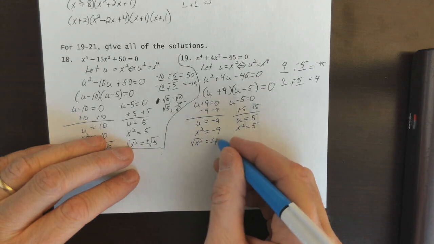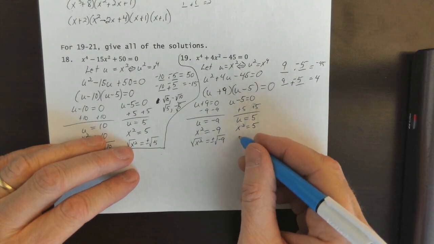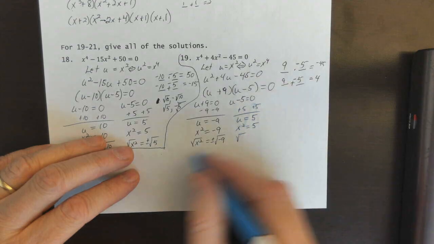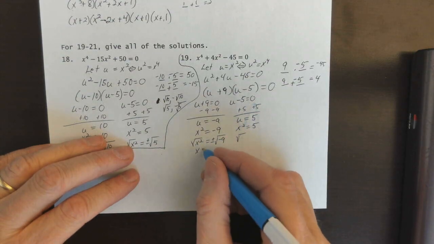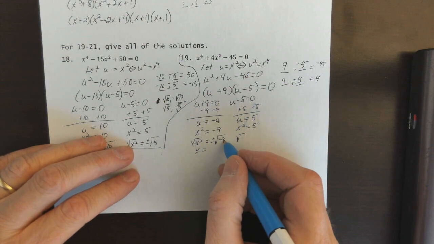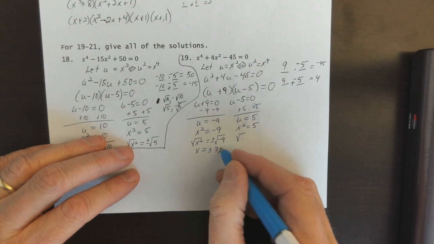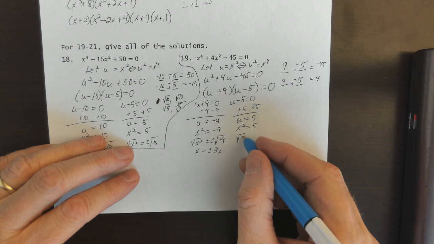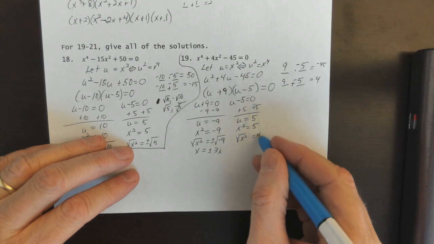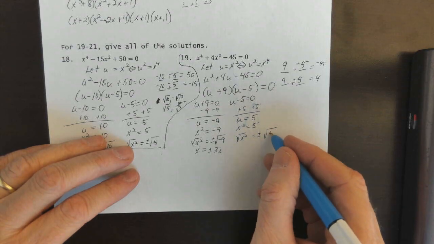That's plus or minus the square root of negative 9. Okay, let me just finish this one. That's x. Remember, square root of 9 is 3. Square root of negative 9 is 3i. Take the square root of x squared, plus or minus the square root of 5.